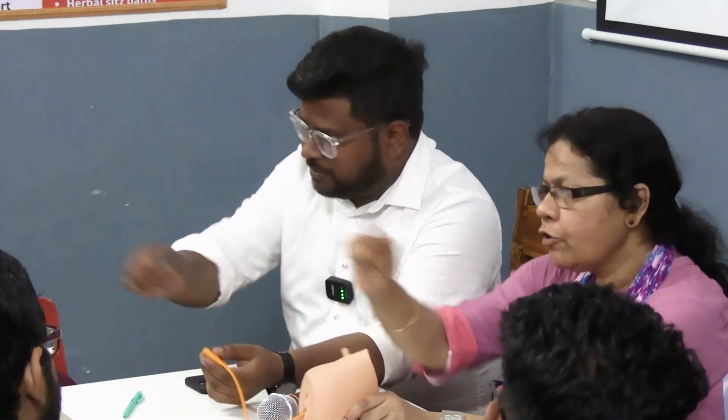Here you will connect this to a urobag. Basically there is a pipe connected to the urobag. You will see all the patients have a urobag attached. Okay? It measures the urine output.